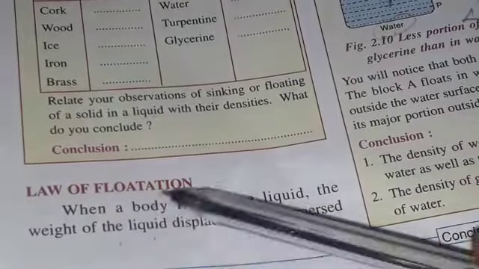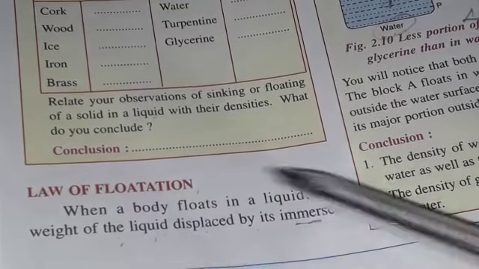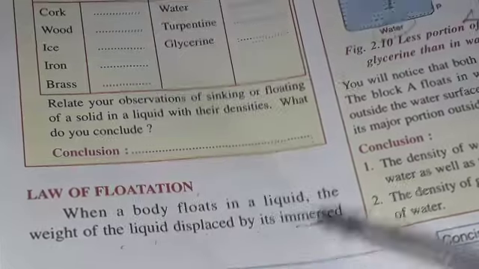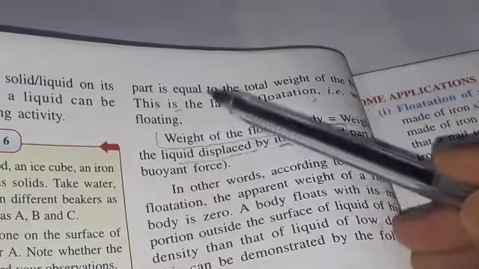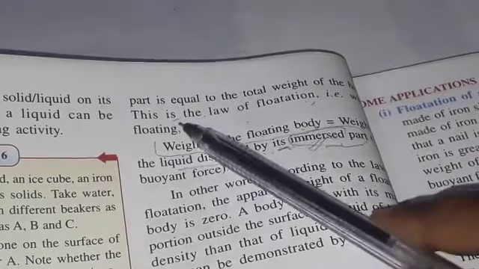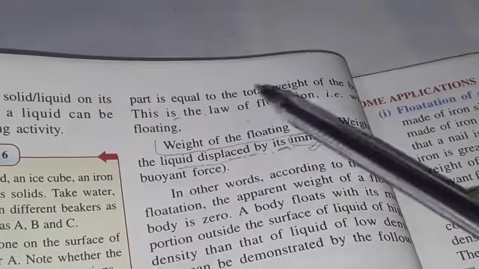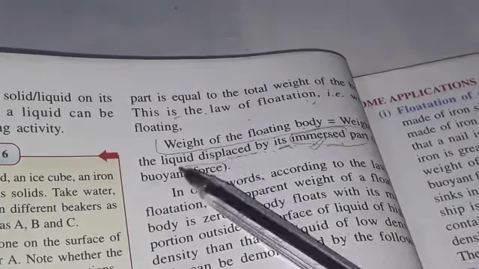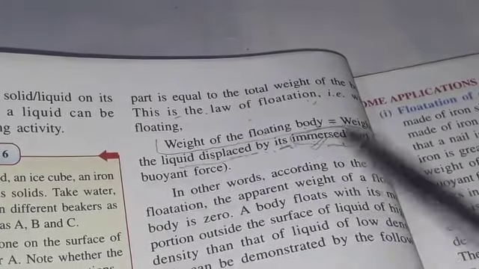Class, our new topic is law of flotation. When a body floats in a liquid, the weight of the liquid displaced by its immersed part is equal to the total weight of the body. This is the law of flotation. So what is the law of flotation, class? Weight of the floating body equal to weight of the liquid displaced by its immersed part.